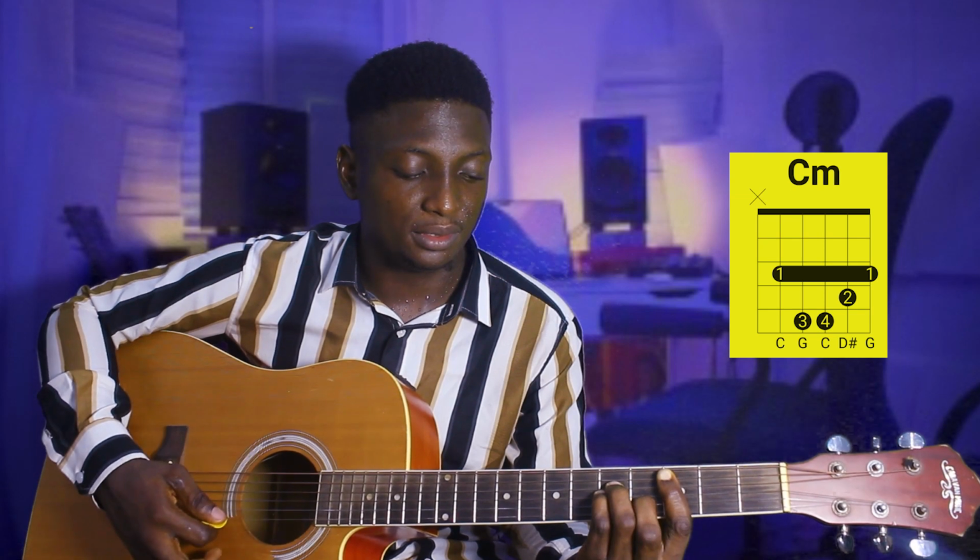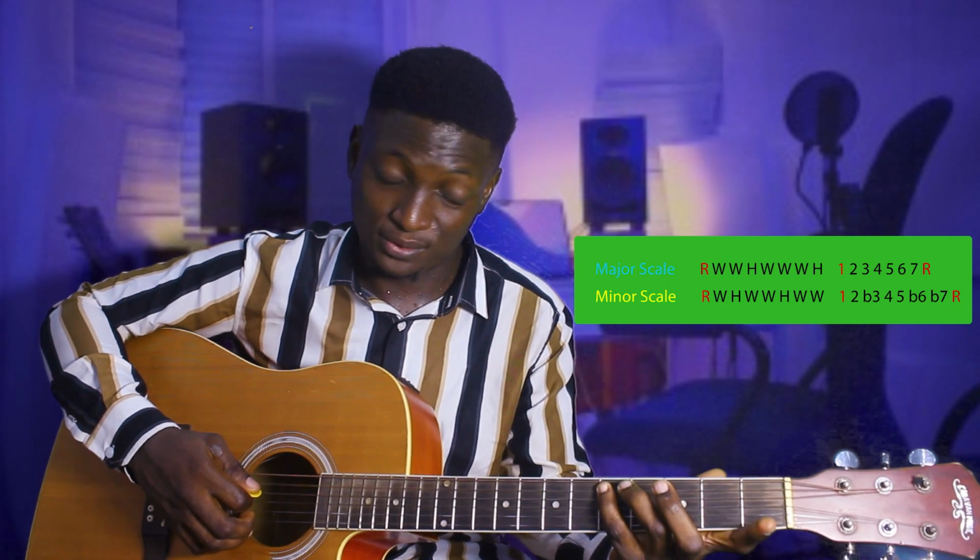Now I'm going to play a minor chord, C minor chord. So it's just a little tweaking. For my major scale, I have major 1, my 2 is natural, 3, 4, 5, 6, 7, 8. Now in comparison to the minor scale, I have 1, 2, flat 3. This is my 3, so I'm playing flat 3, which is E flat. So 1, 2, flat 3.